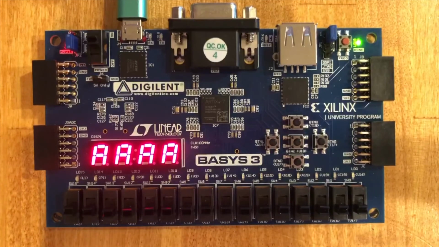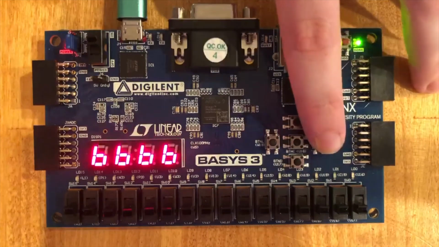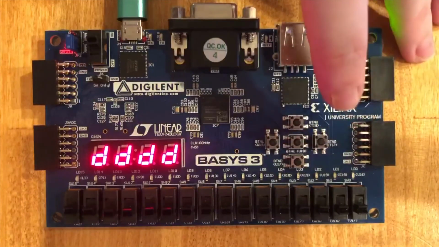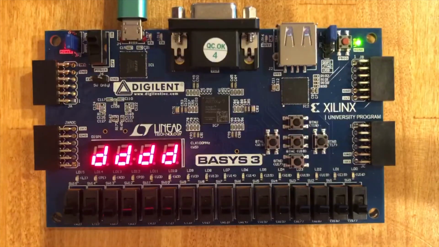The reset button resets any state back to A. No matter what combination of buttons you press, if you press the middle button, it will reset to state A. If I press the right button 3 times, it's at state D, but if I press the middle button, it will return to state A.